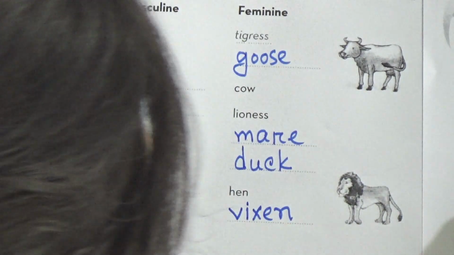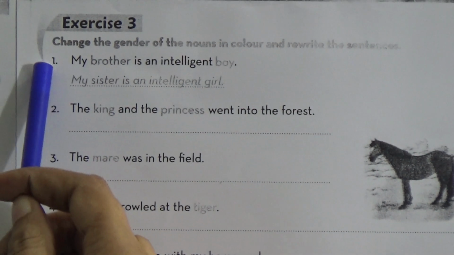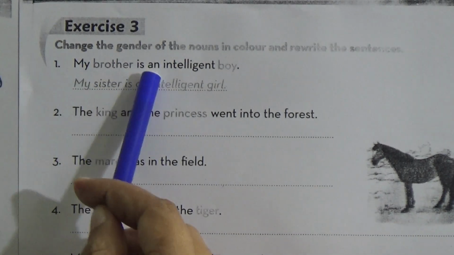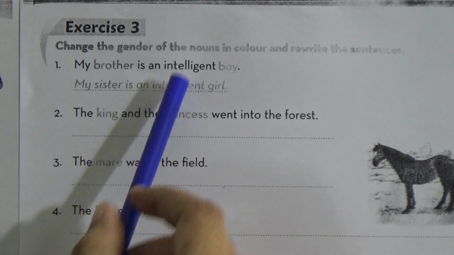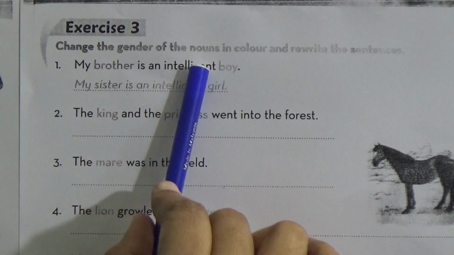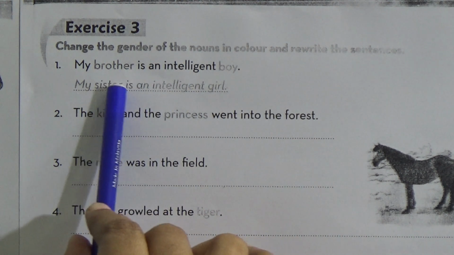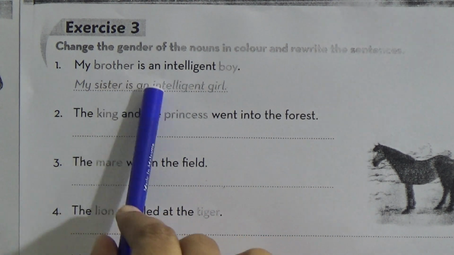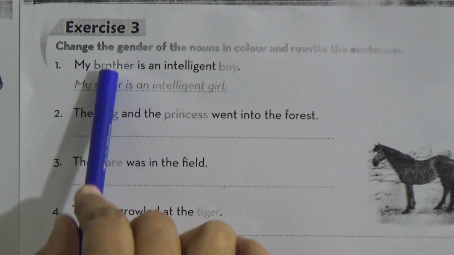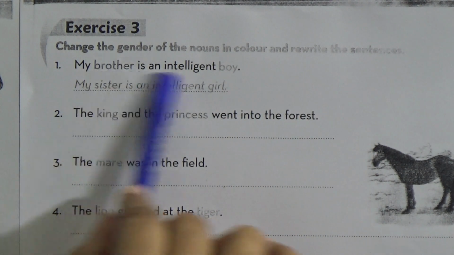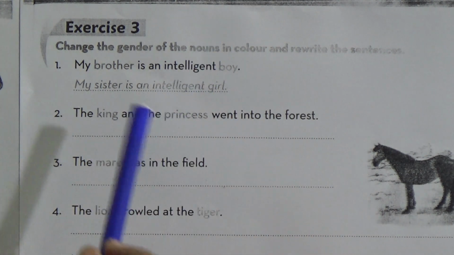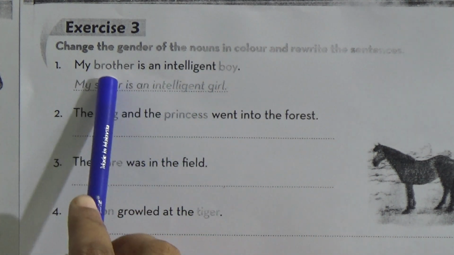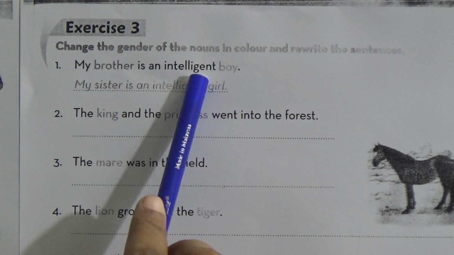So students, we will now do exercise 3. Change the gender of the nouns in color and rewrite the sentences. Number 1, my brother is an intelligent boy. In these sentences you will get two colored words. That means it is a black and white printed page, so you will get bold letters, brother and boy.